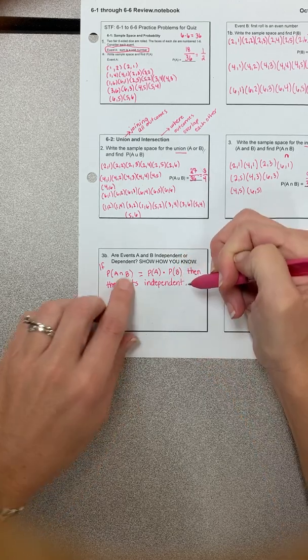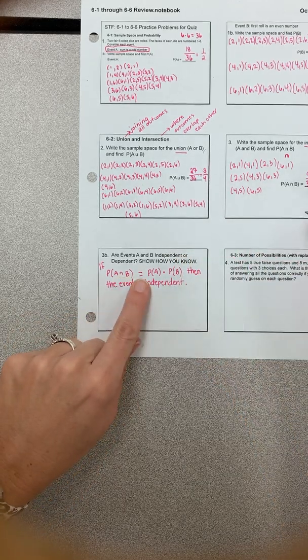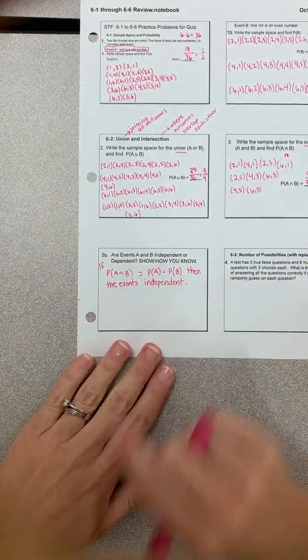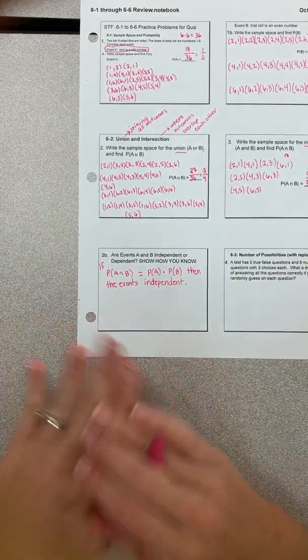So if the intersection probability is equal to each one separately multiplied together, then it's independent. If it's not equal, then it's dependent.